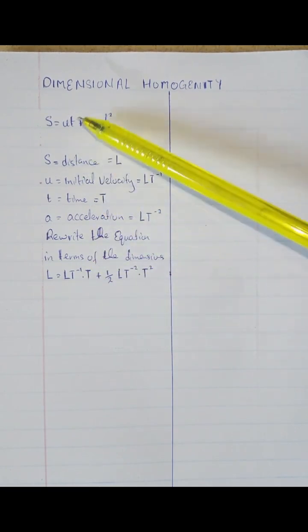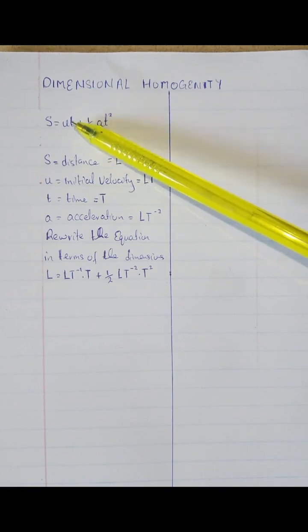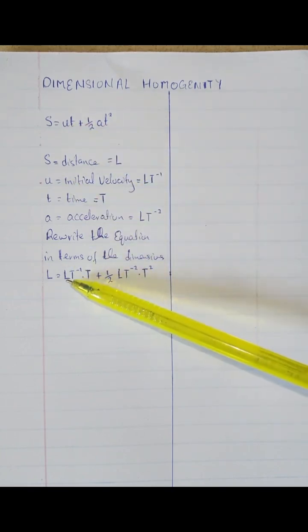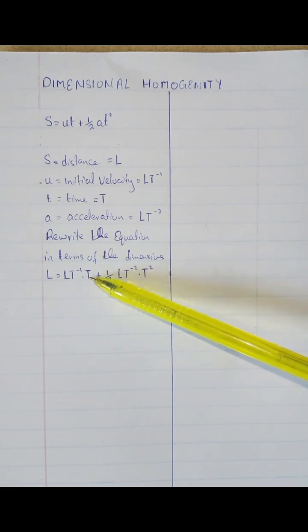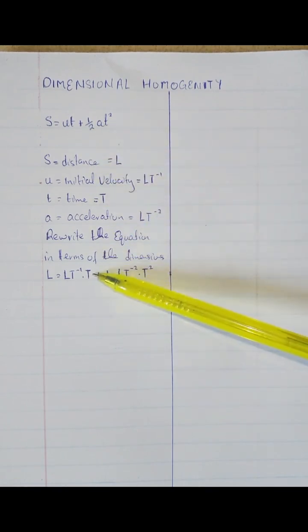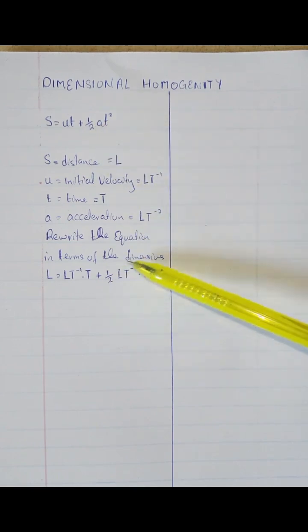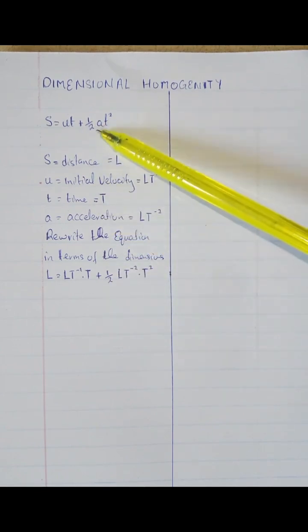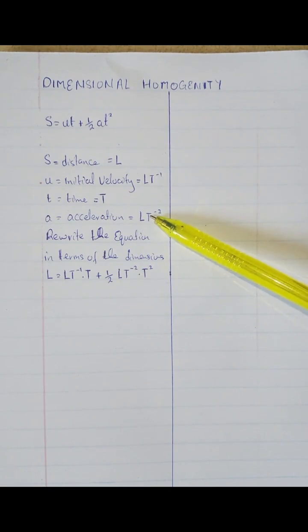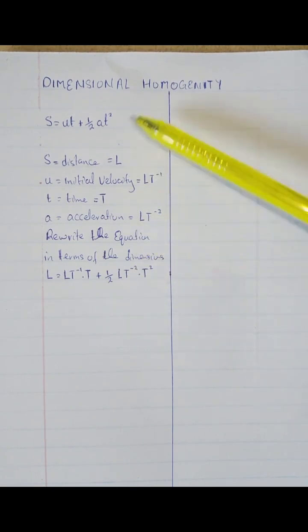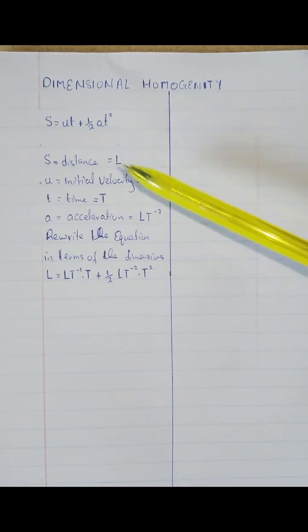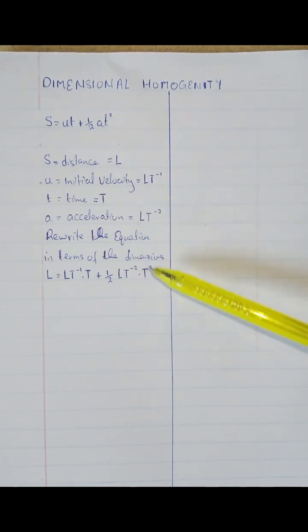So UT, which is U multiplied by t, is the same thing as L per t multiplied by t. Then we have the plus here, and we have 1/2 here. Then acceleration, which is A here, we use L per t square, then dot t square. You can see that our t here has a square, so we add the square.